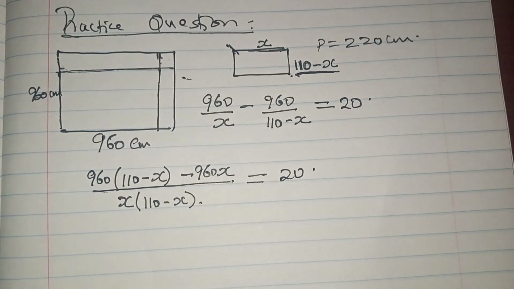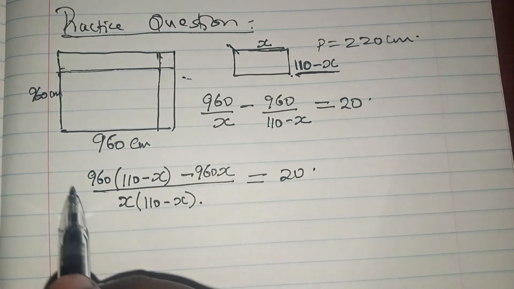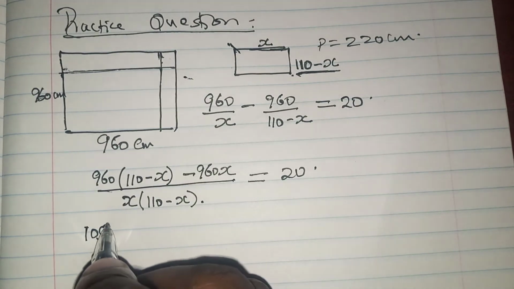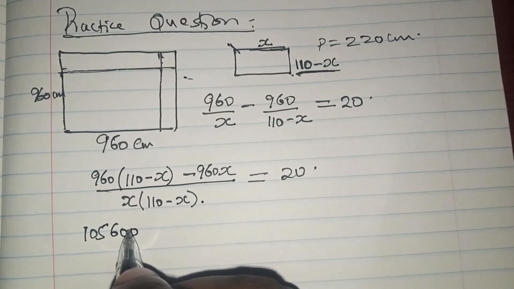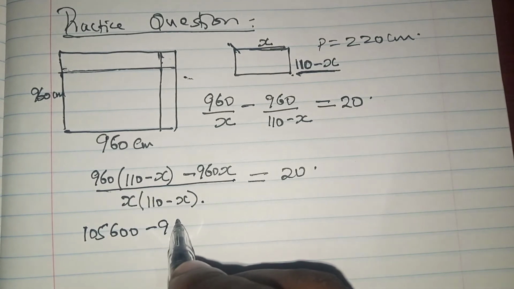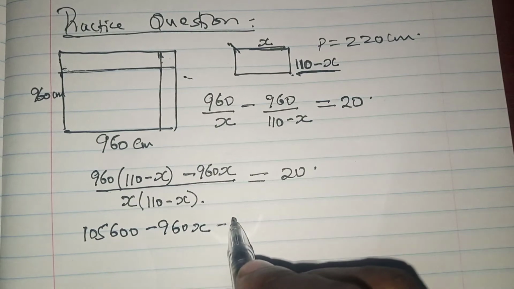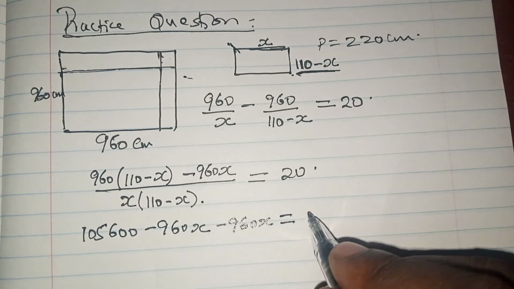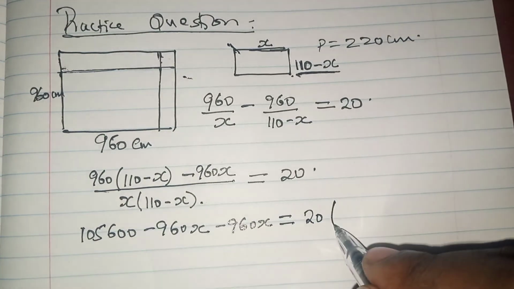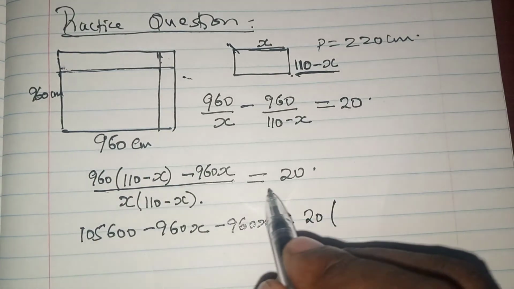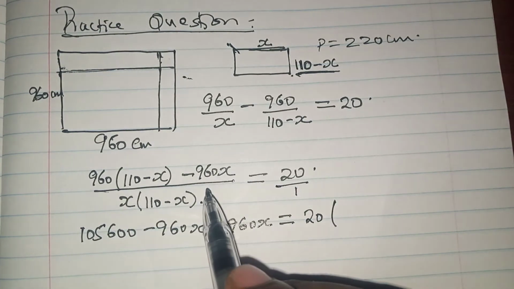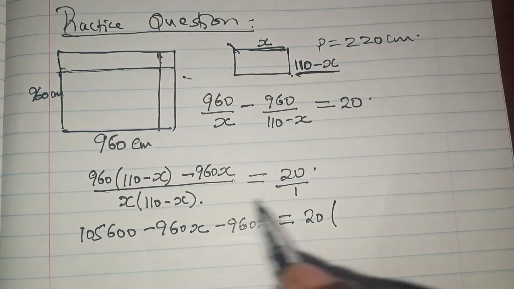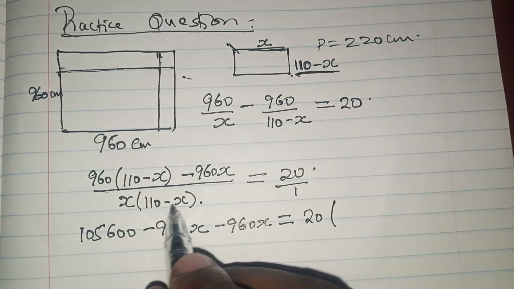Opening the brackets, we have 960 times 110, which is 105,600, of course minus 960x minus 960x, equals 20 multiplied by, because this is 20 over 1, we can balance this equation by cross multiplication, which is multiplied by 110x minus x squared.